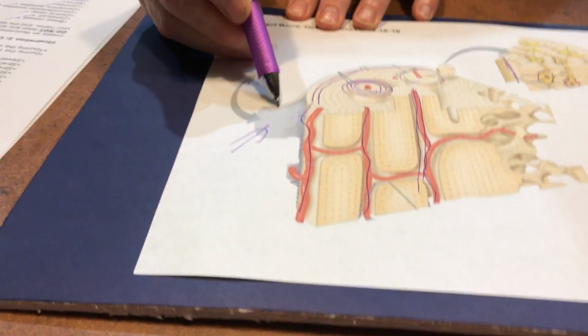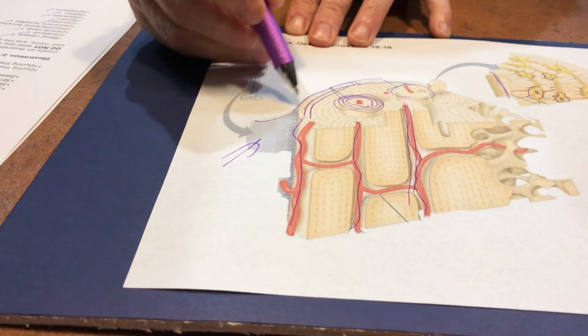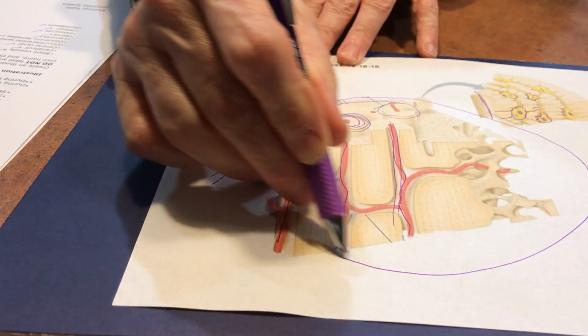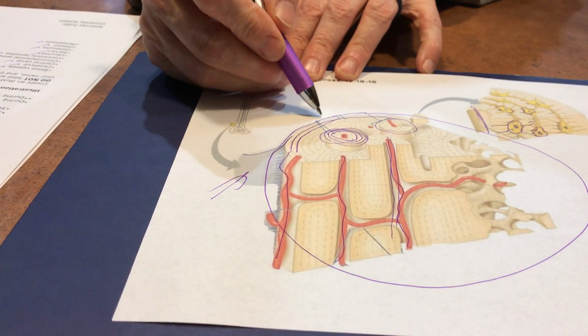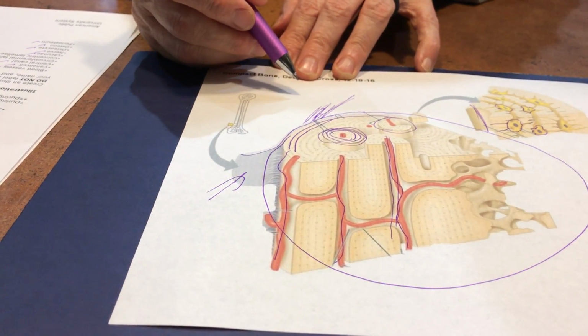It's the outer layer of the compact bone, and this periosteum is a very tough fibrous tissue that goes all the way around the outside of the bone. It encases it. It's very fibrous. It's so fibrous that it's actually what the tendons connect to. So that's all of that.